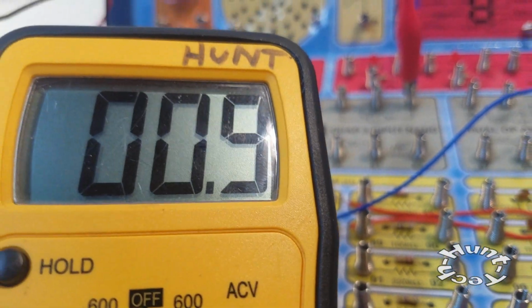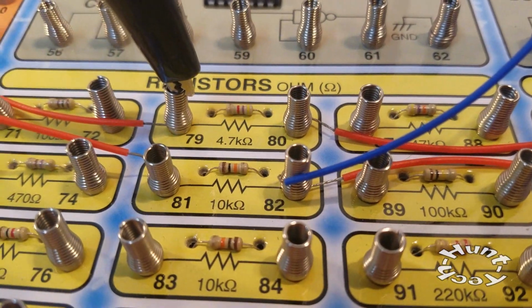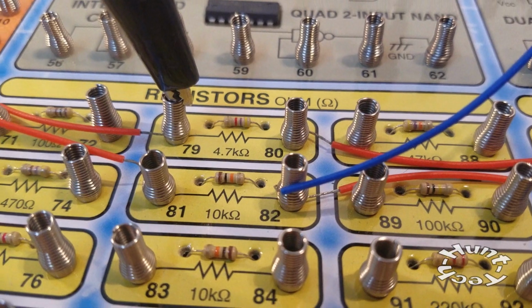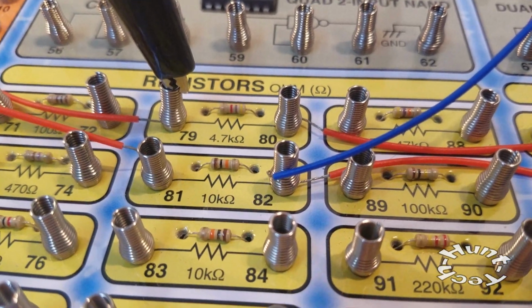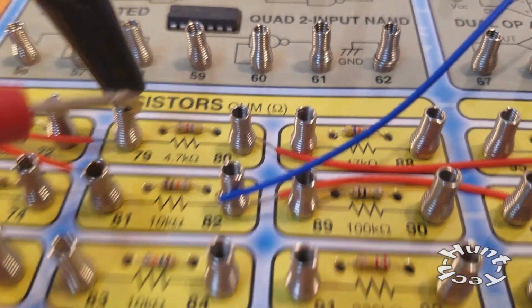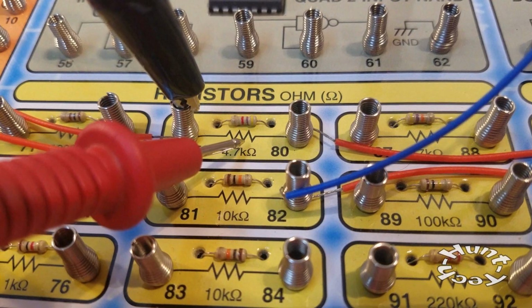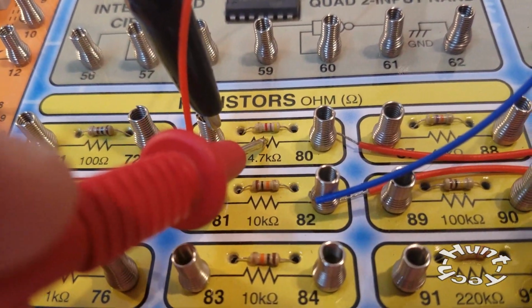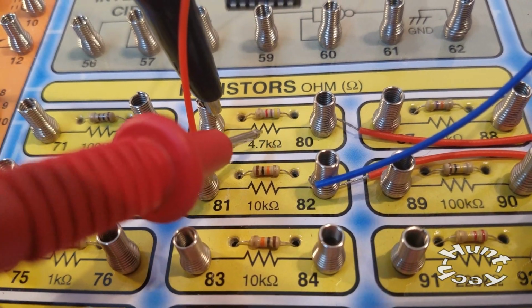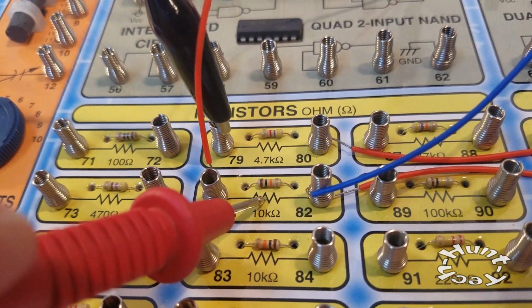Brings us to another principle. Components hooked in parallel will have the same voltage drop, but their current consumption will be different. And in fact, the lower the resistor value, the higher the current consumption. The 4.7K ohm resistor used 0.6 milliamps. The smaller resistor used more current. The bigger resistor used less current at 0.2 milliamps.